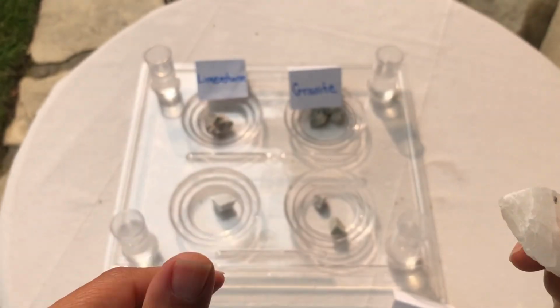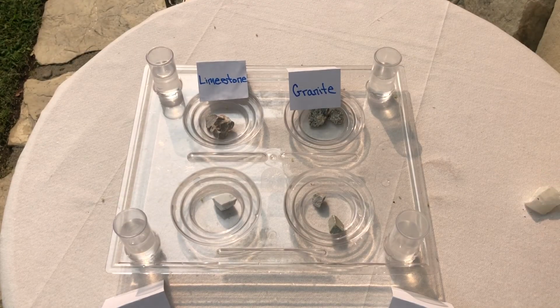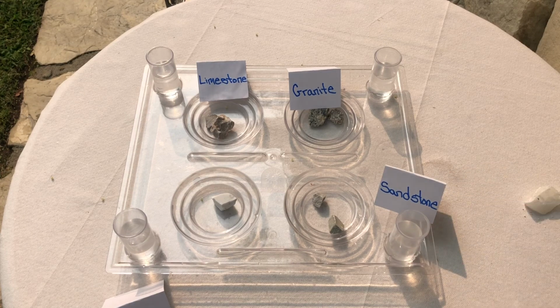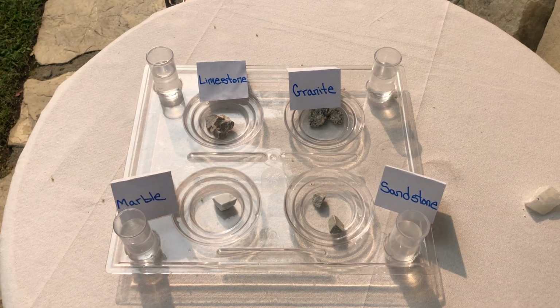Now, for today, we want to see which one of these rocks contains calcite in it. And if it contains calcite in it, it should react. We should be able to see a chemical reaction. And the evidence of that chemical reaction is fizzing.